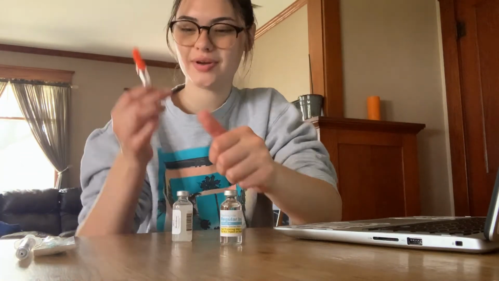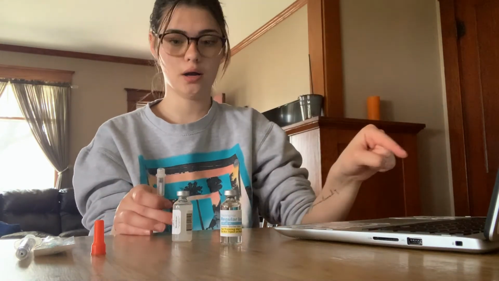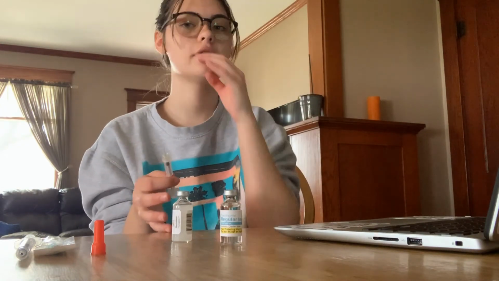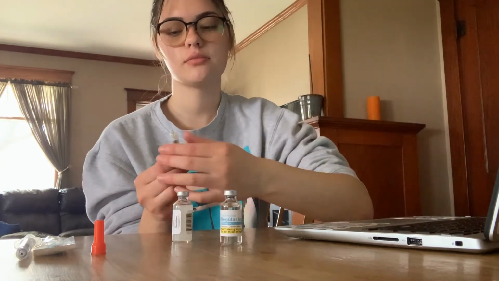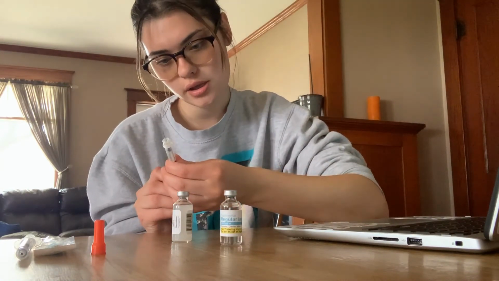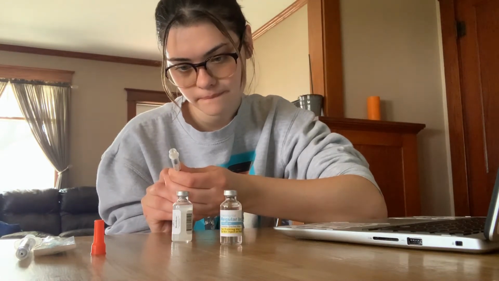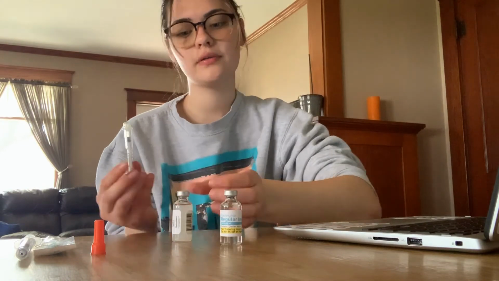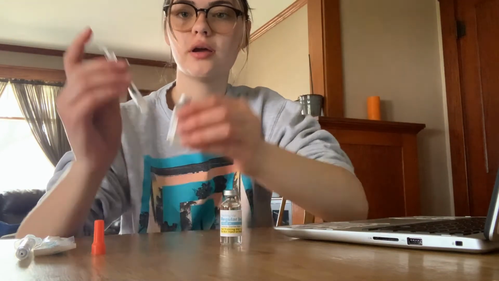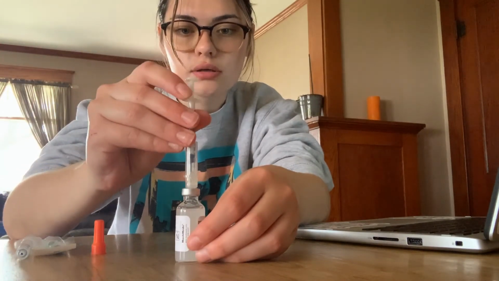And now I'm going to take my needle and I'm going to double check with my MAR that I'm putting the right amount in here. So NPH, we have 8 units. So I'm going to draw back 8 units of air. Okay, and then I'm going to inject that into my NPH vial just like this.